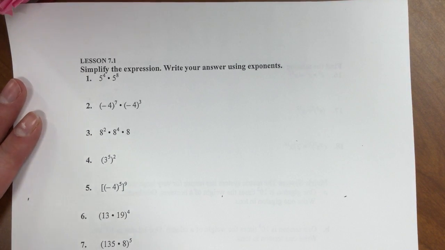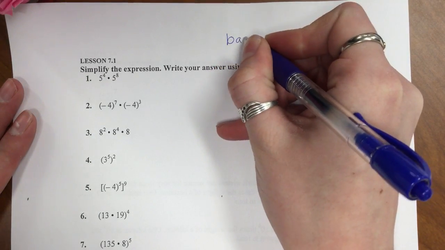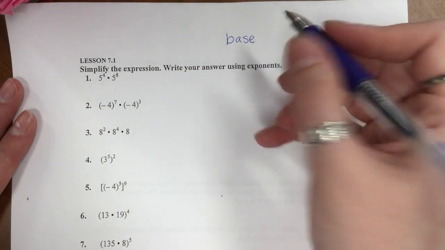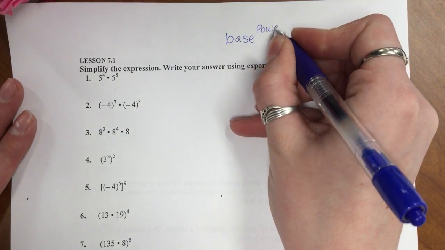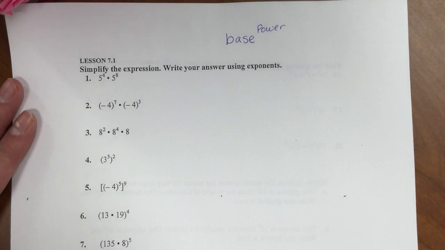We are starting exponents, and first we need to know what an exponent is. There is a base. The small number on the bottom is the base. And a power, the number up in the corner that's little is the power.